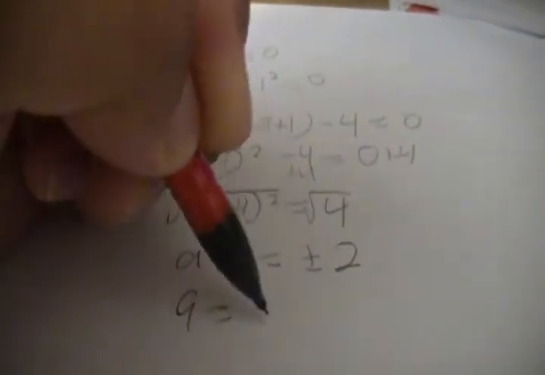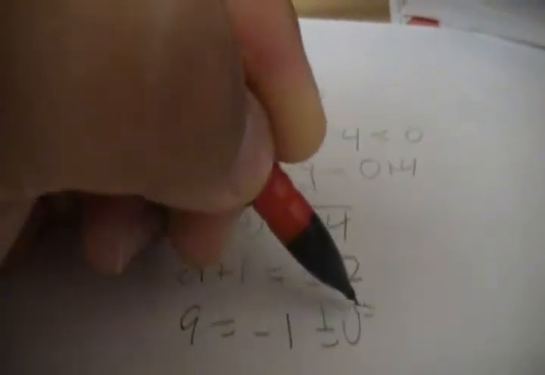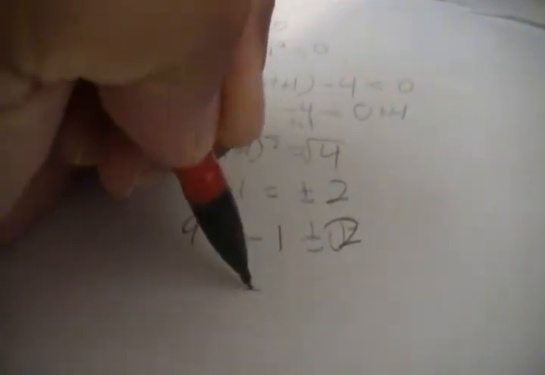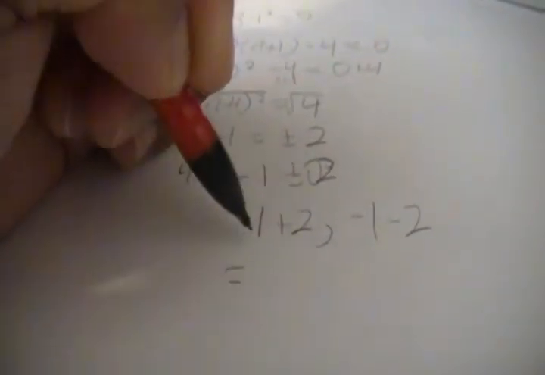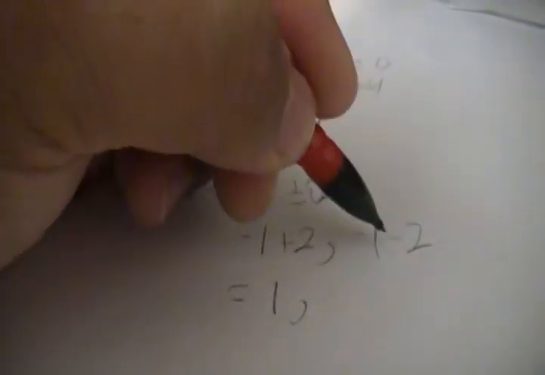So a is equal to negative 1 plus or minus 2. And if we do the math here, negative 1 plus 2, or negative 1 minus 2, we get 2 minus 1 is 1, and negative 1 minus 2 is negative 3.